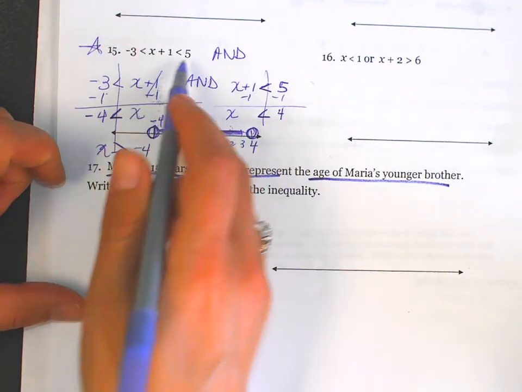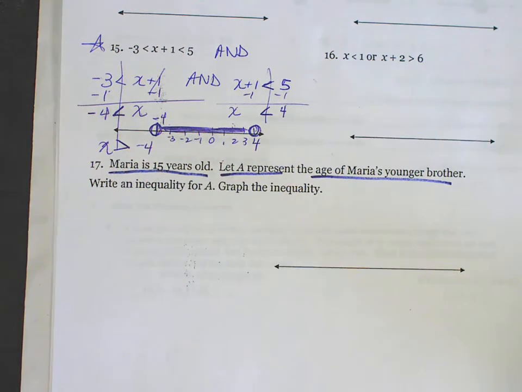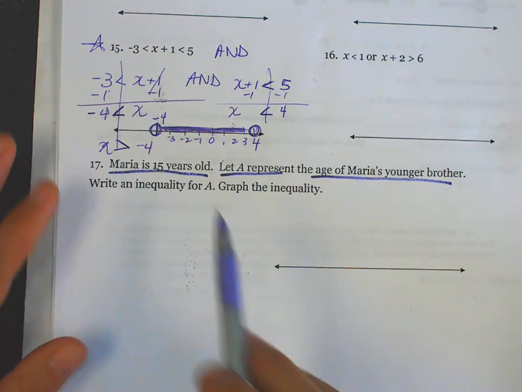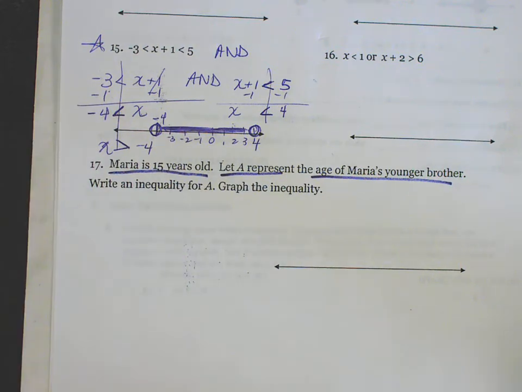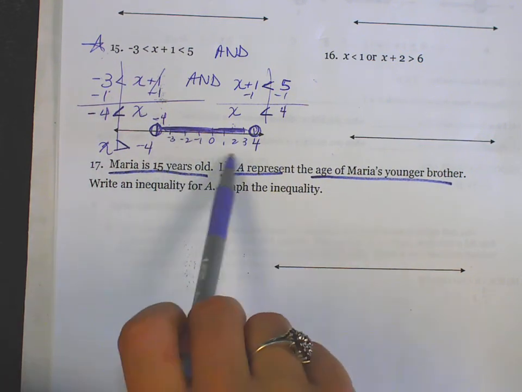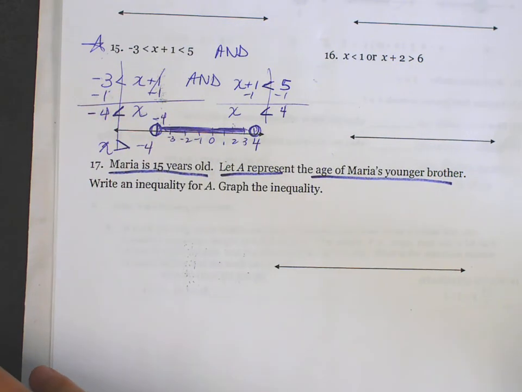X is in between. No arrows this time. In between. And just for fun, okay, so this isn't really going to come up ever again. I'm just having some fun. Okay, bear with me. How many numbers in between -4 and 4?